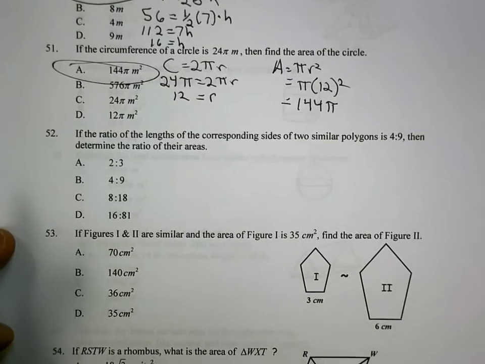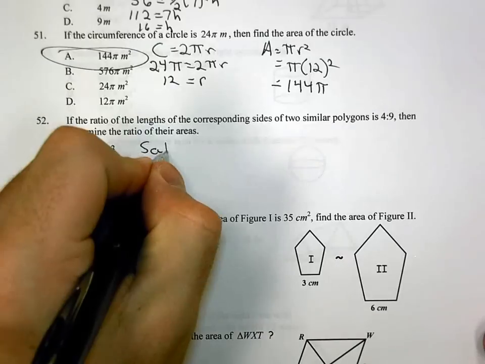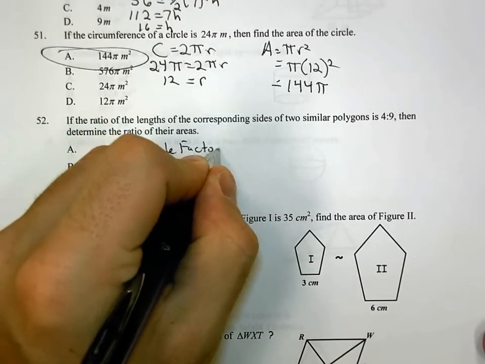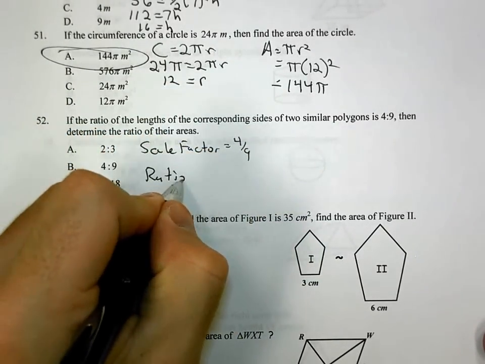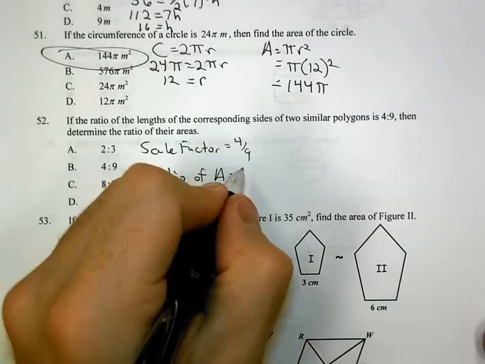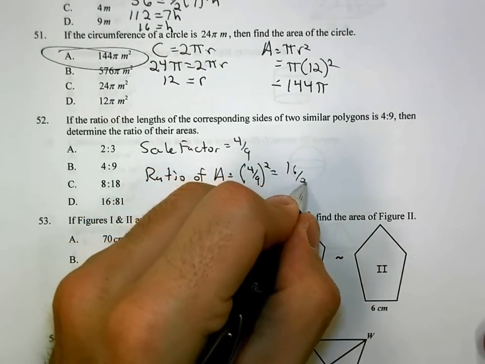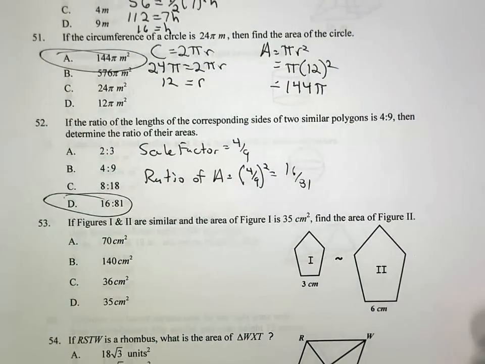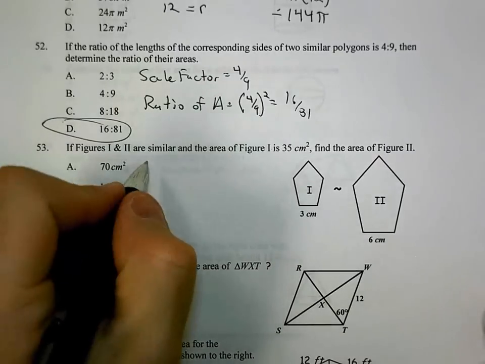52, the ratio of the lengths of the corresponding sides, or our scale factor, is 4:9. We need the ratio of the areas. To get that, we're going to square 4/9, and we get 16/81. Answer is D.